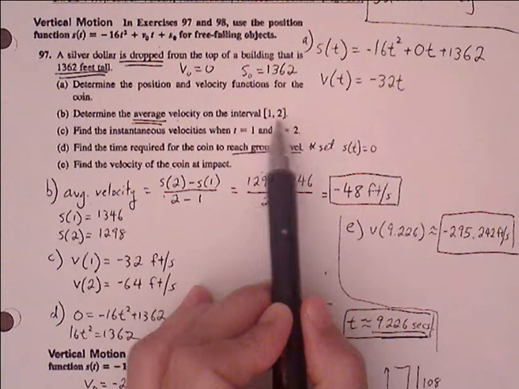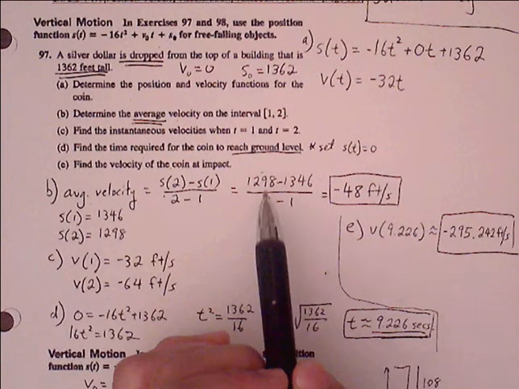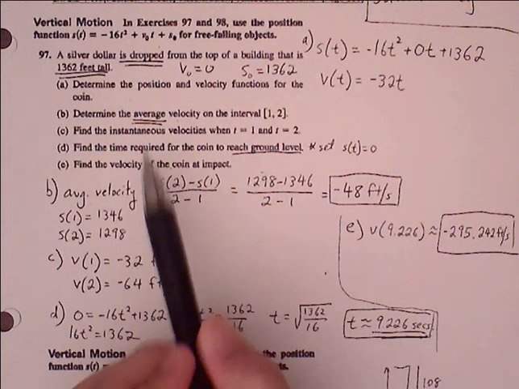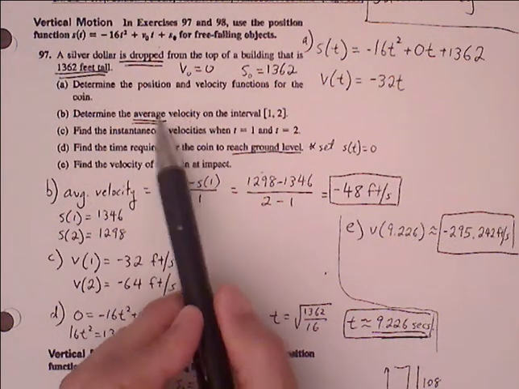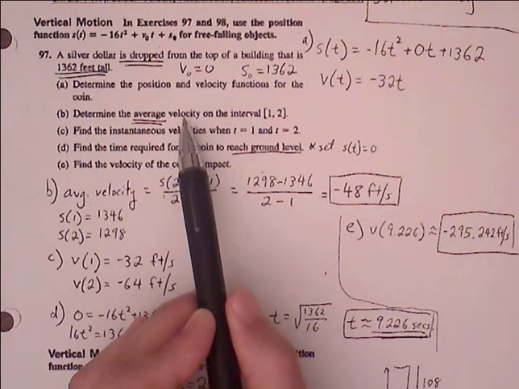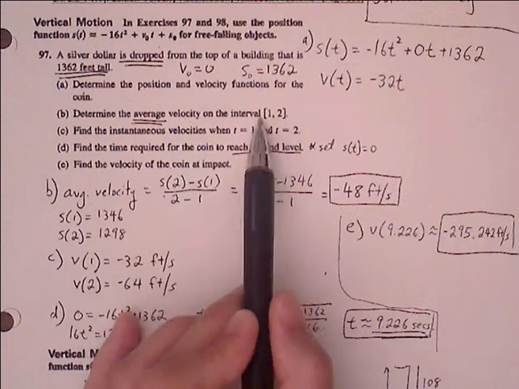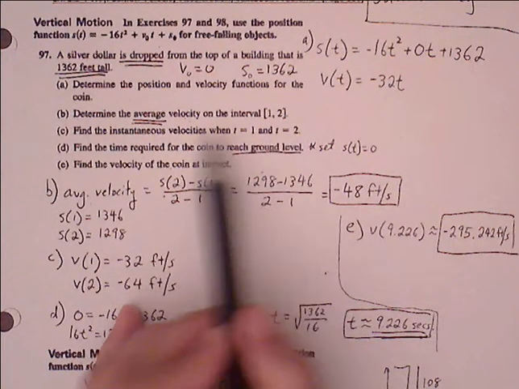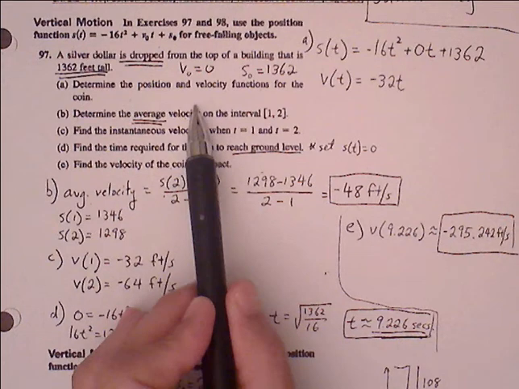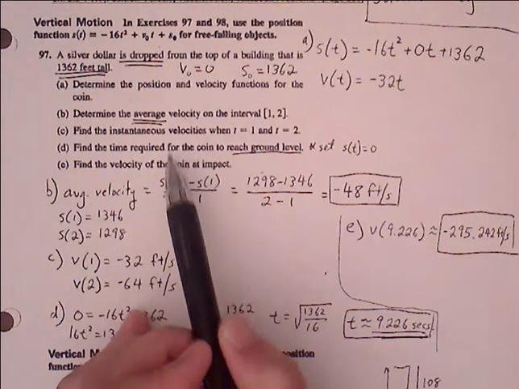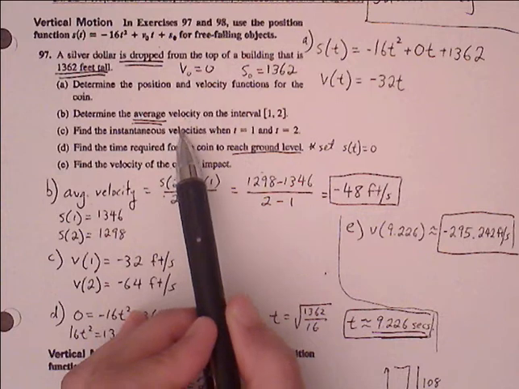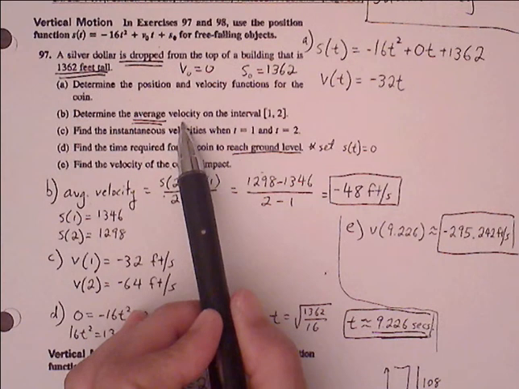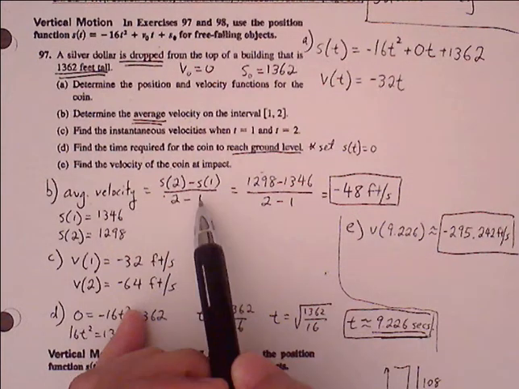I think the natural tendency for students is to take the velocity at these two points, add them together, divide by 2, and call that average velocity. But we just have to keep in mind that the definition in this case for average velocity is change in position over change in time. So it's the slope involving the position functions.